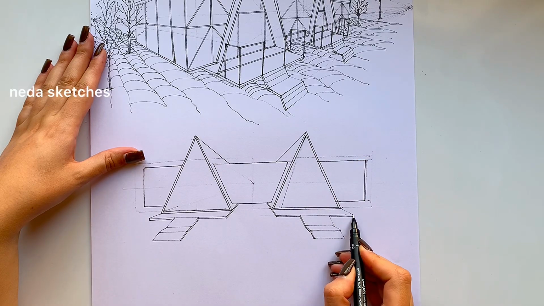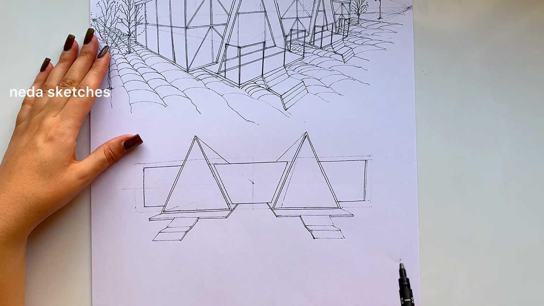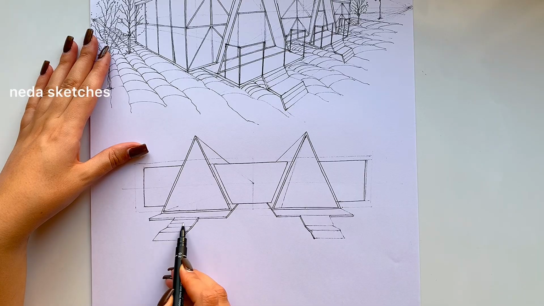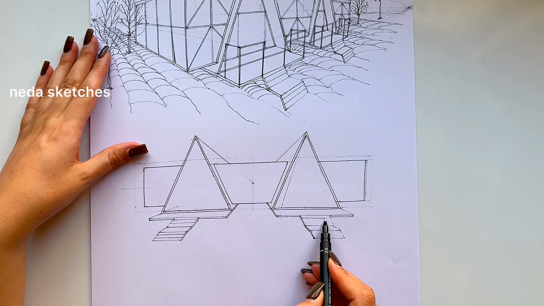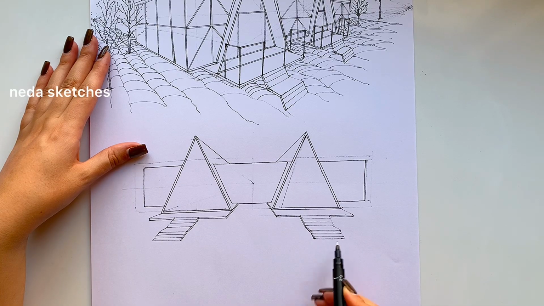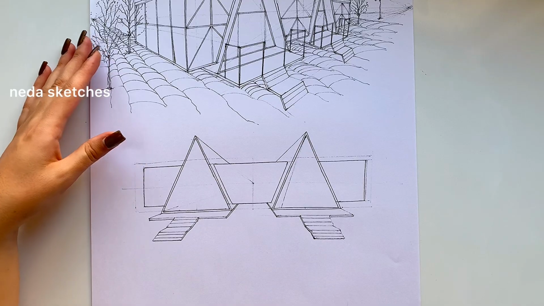There are 2 balconies and 2 stairs. Be aware about thicknesses and add them every time. I draw stairs one by one, then I draw handrails, setbacks here, and parallel lines for windows frame.